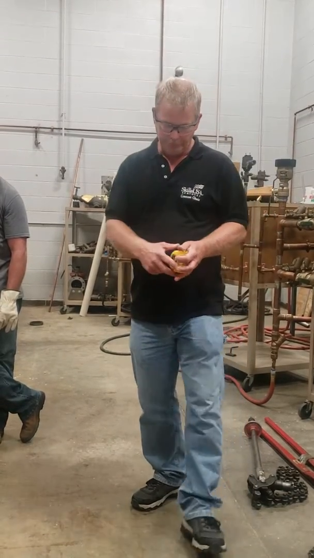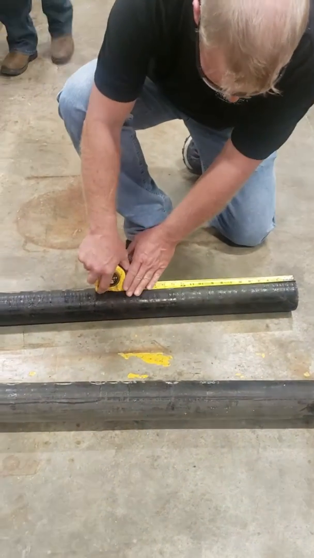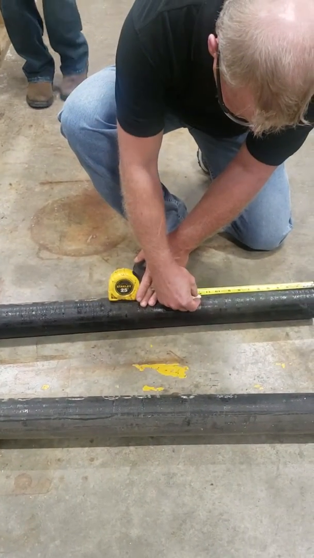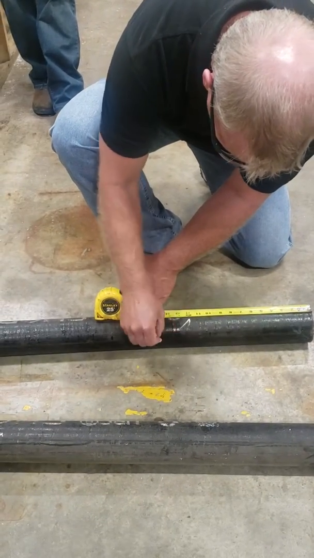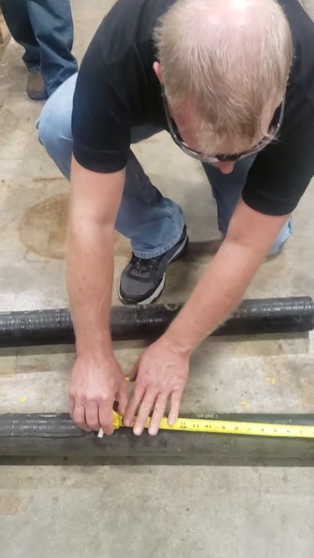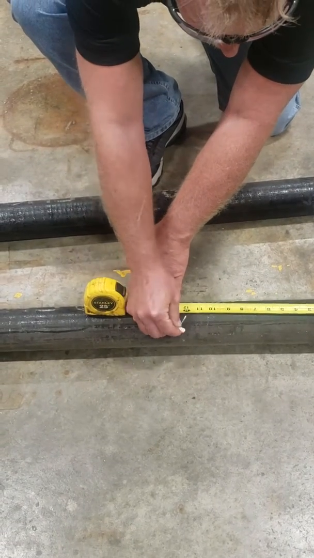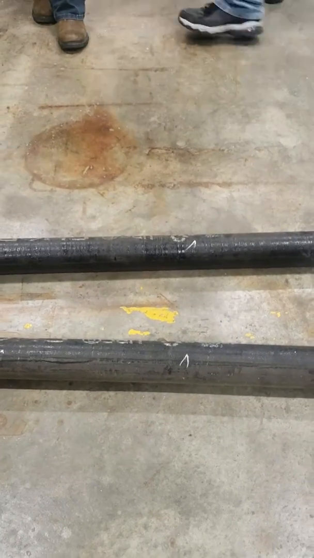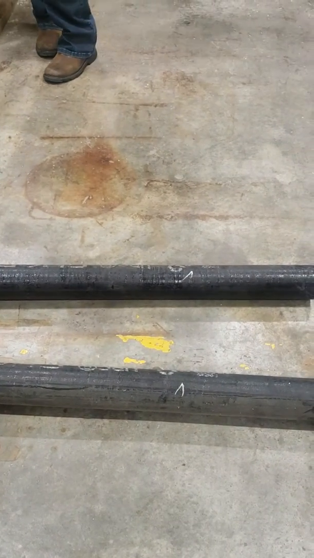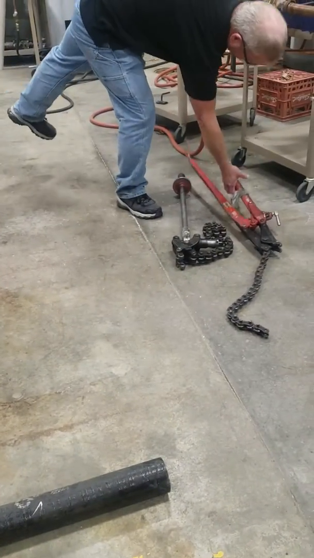All right, so we're going to measure off. We'll just measure 2 on that. Now, the first invention was a snap chain cutter.